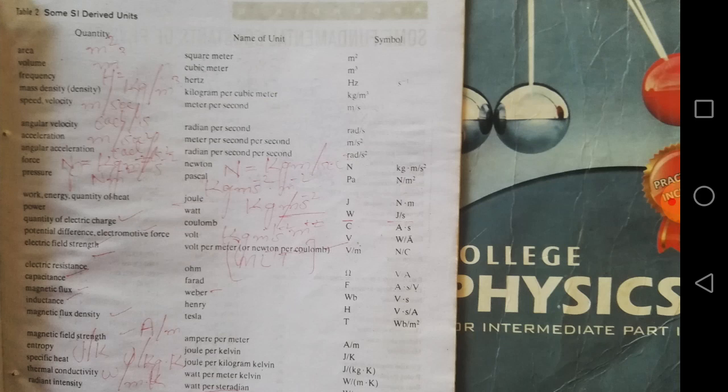The next is speed or velocity. The name of the unit is meter per second and the symbol is meter per second. The next is angular velocity. The name of the unit is radian per second and the symbol is radian per second. The next is acceleration. The name of the unit is meter per second per second. The symbol is m per s squared. And the next is angular acceleration. The name of the unit is radian per second squared.